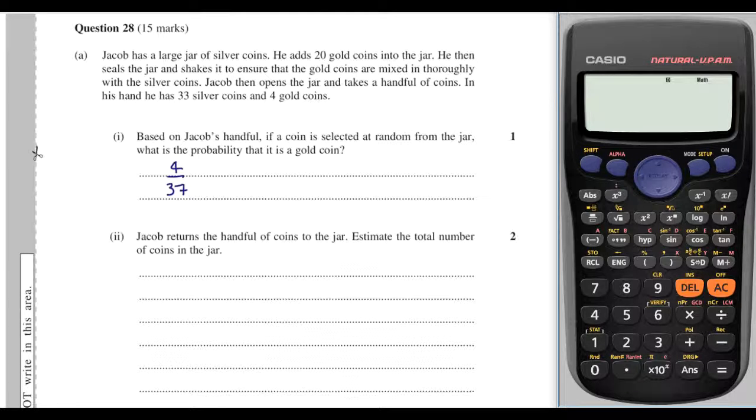28a, Part 2. The ratio of gold coins sampled, 4, to the total number of gold coins, 20, will be equal to the ratio of the silver coins sampled to the unknown total of silver coins, which I'll let be x. Rearranging this relationship gets x equals 33 multiplied by 20 divided by 4, or 165. Therefore, the total number of coins is the silver coins, 165, plus the gold coins, 20, so the total is 185.